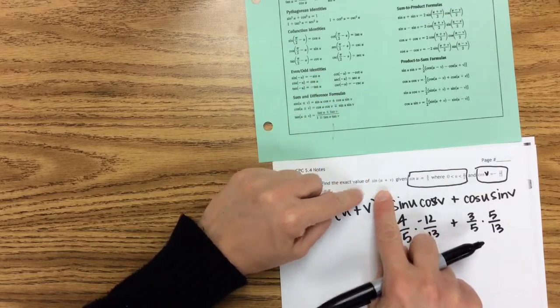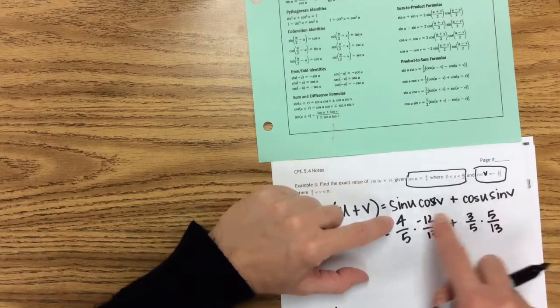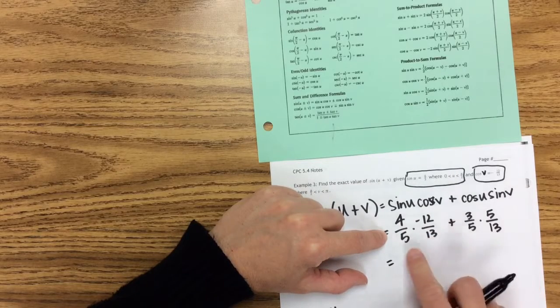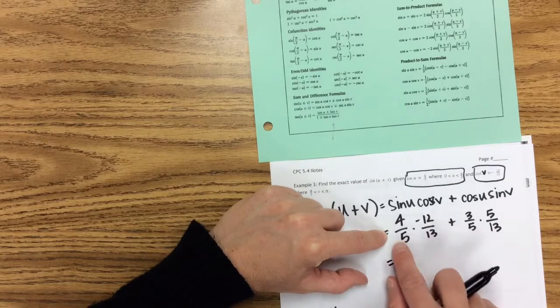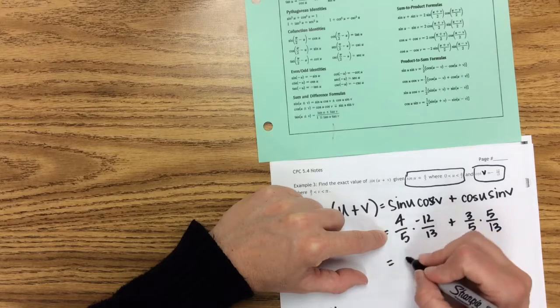So I got the question, I wrote down the formula, I looked up all those things, and now I will just simplify. When you have two fractions multiplied together, you multiply the tops.